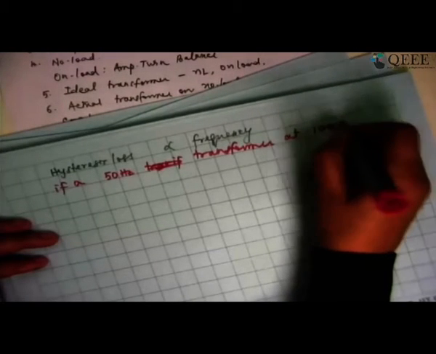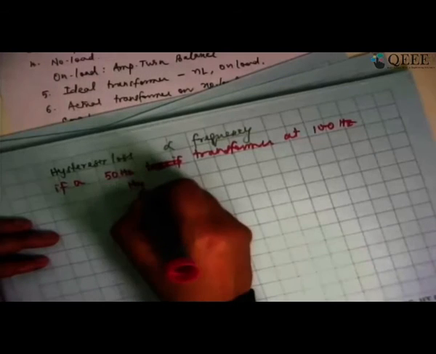I have to design a transformer at a particular frequency to be operated always at that particular frequency. I cannot go higher than that.